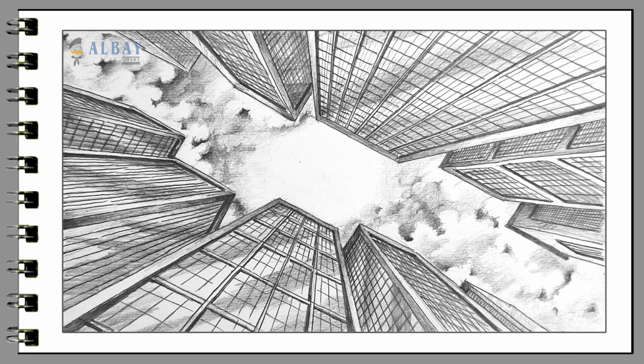Today we're going to draw a bottom-up view of buildings on a street using one-point perspective. Are you ready? Okay, here we go.